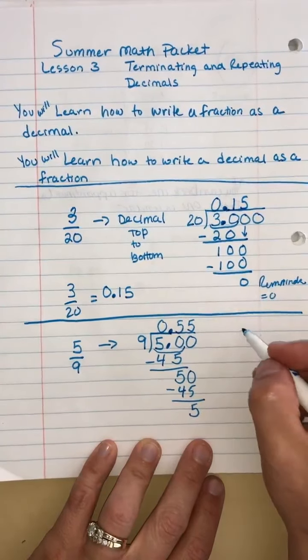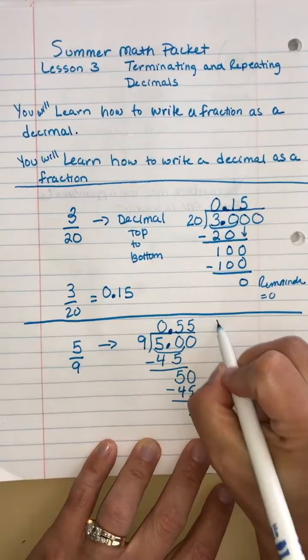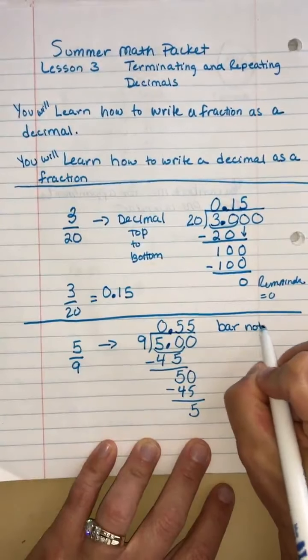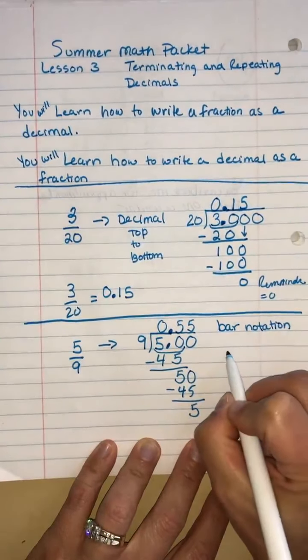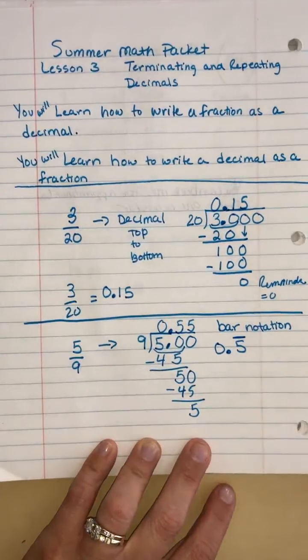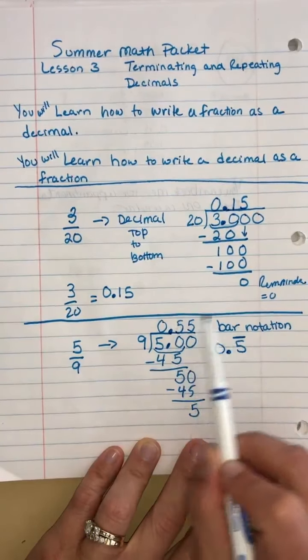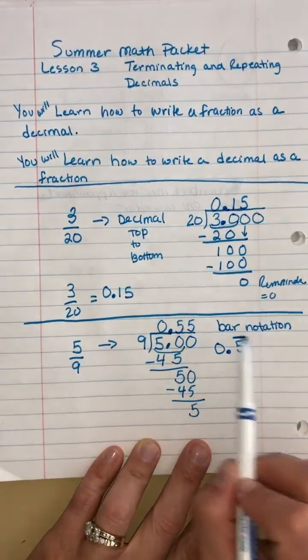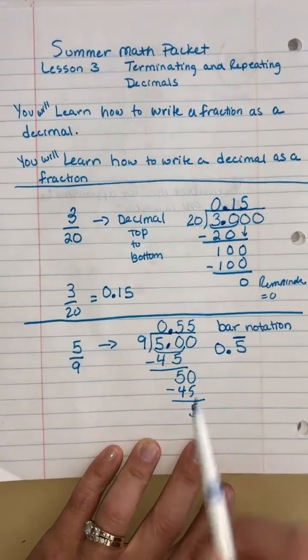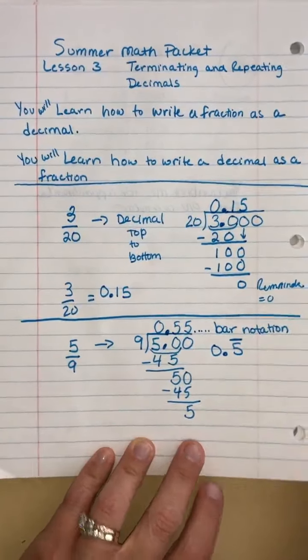So we call that a repeating decimal, and we can use bar notation, which just means we can write it as 0.5 repeating. All right, so 0.5 repeating. If this was a different number, say this was a 5 and a 1, and that kept repeating, then you would put the bar over the 5 and the 1. But since it's 5, 5, 5, and it's just going to continue to go 555, we can put the bar over just the 5.